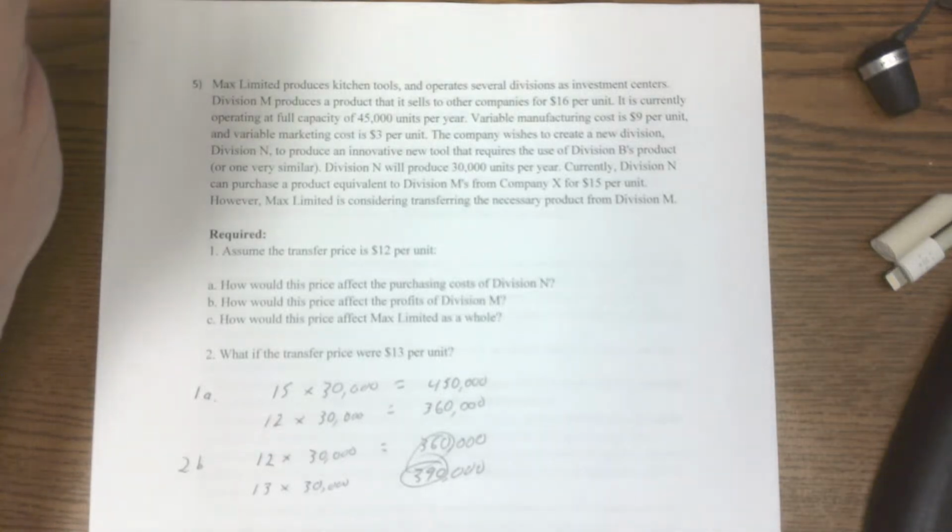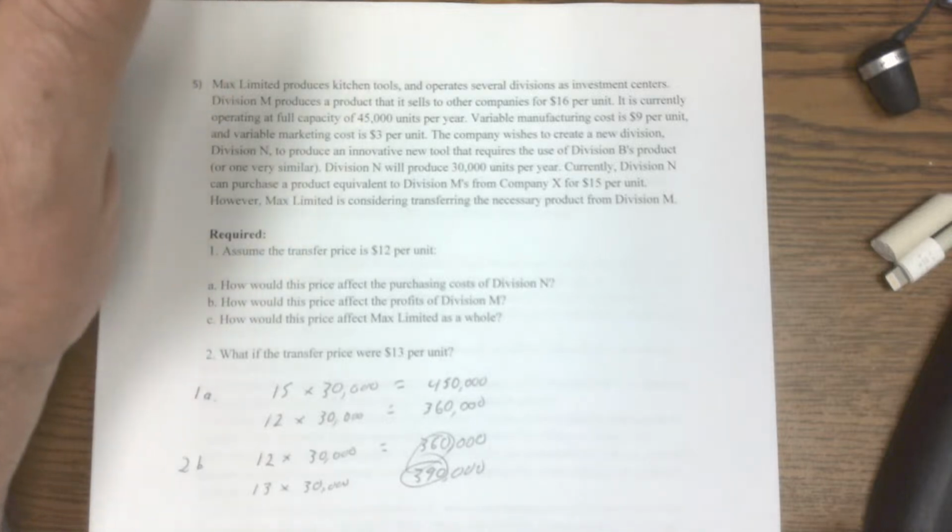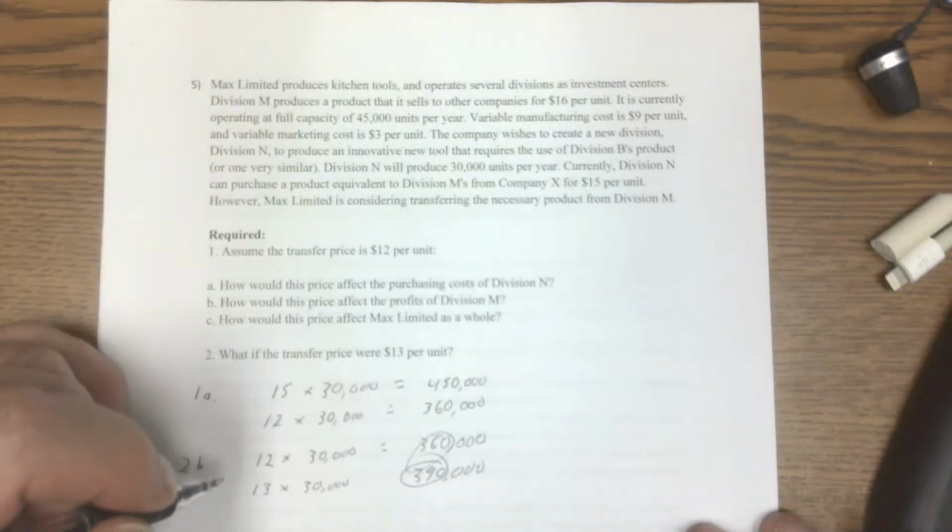What you've done is you're just transferring some profits from the old division to the new division. Division M to Division N is all that's affected. So it would have no effect on the whole.